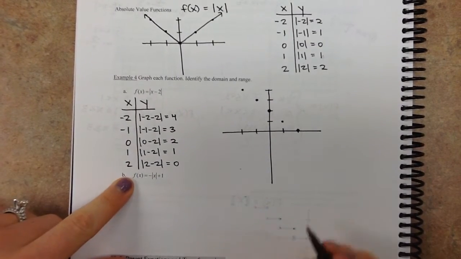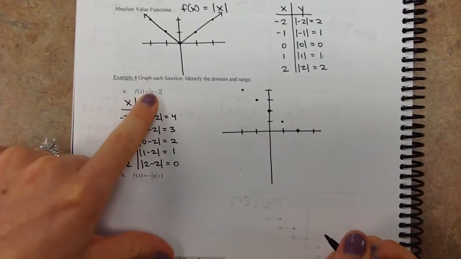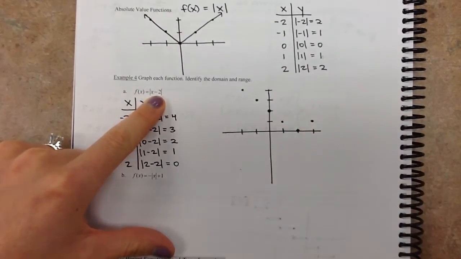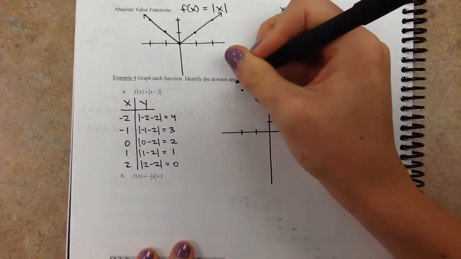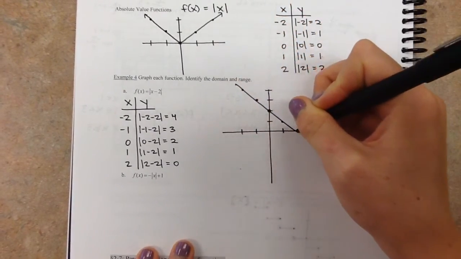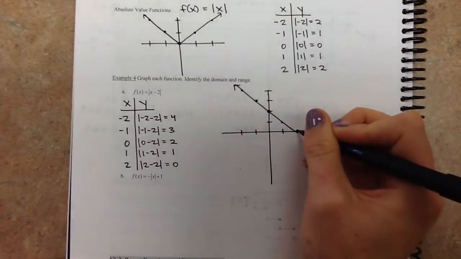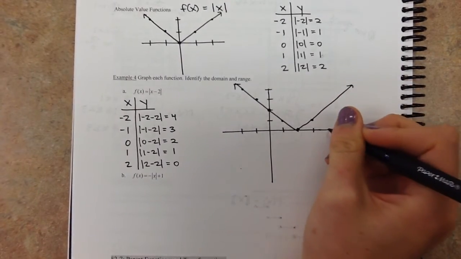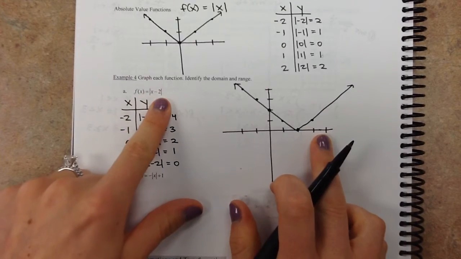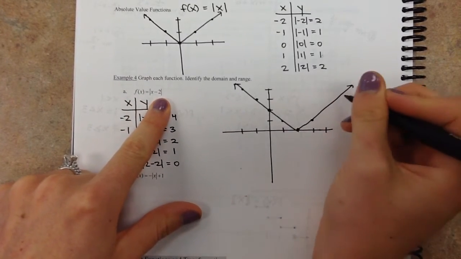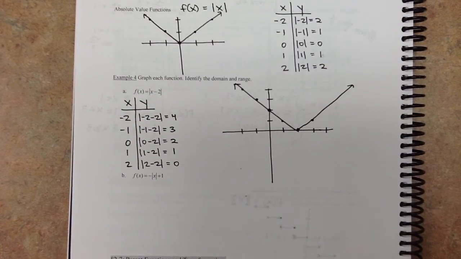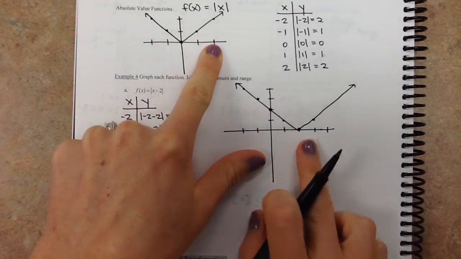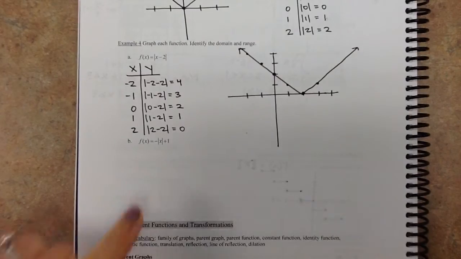Say we plugged in a 3. 3 minus 2 is 1, which is 1 unit away from 0, and that's when the graph turns around. So now we can plot like this. There's the left side of the V, and the right side is just going to keep going up. If I plugged in 4, 4 minus 2 has an absolute value of 2, so it's just going to keep going up from here. So this looks the same as this. It's just like I picked it up and moved it over here. All right, one last one.